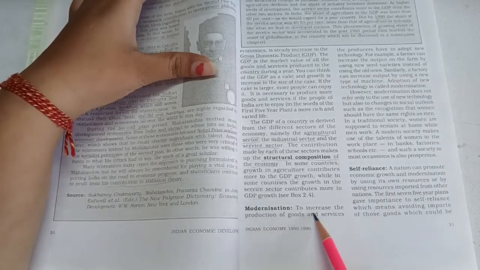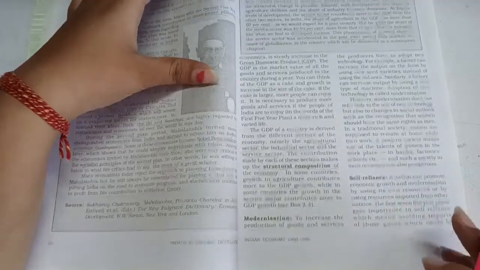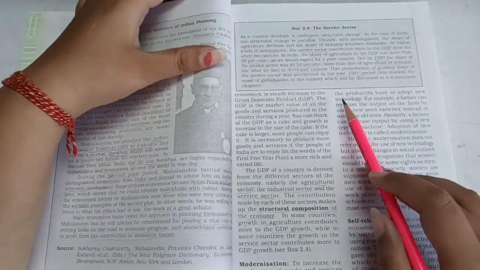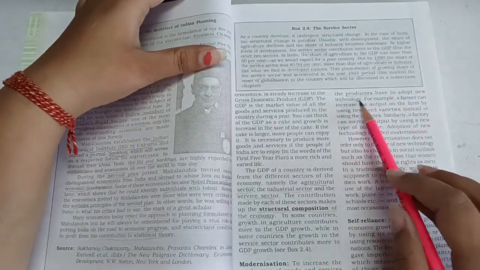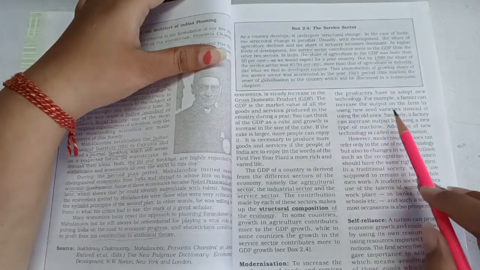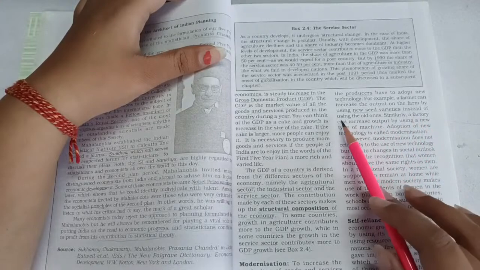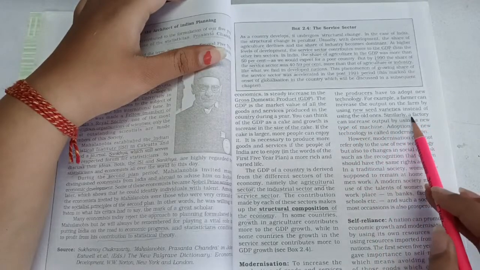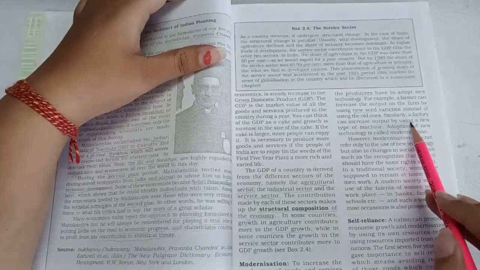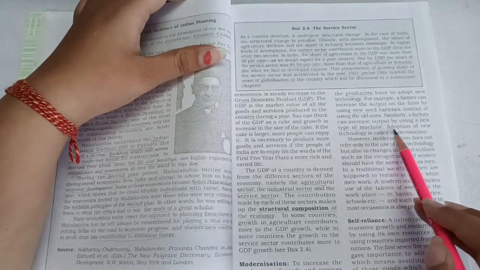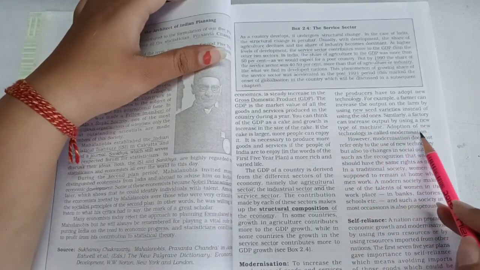Modernization. To increase the production of goods and services, the producers have to adopt new technology. For example, a farmer can increase the output on the farm by using new seed varieties instead of using the old ones. Similarly, a factory can increase output by using a new type of machine. Adoption of new technology is called modernization.